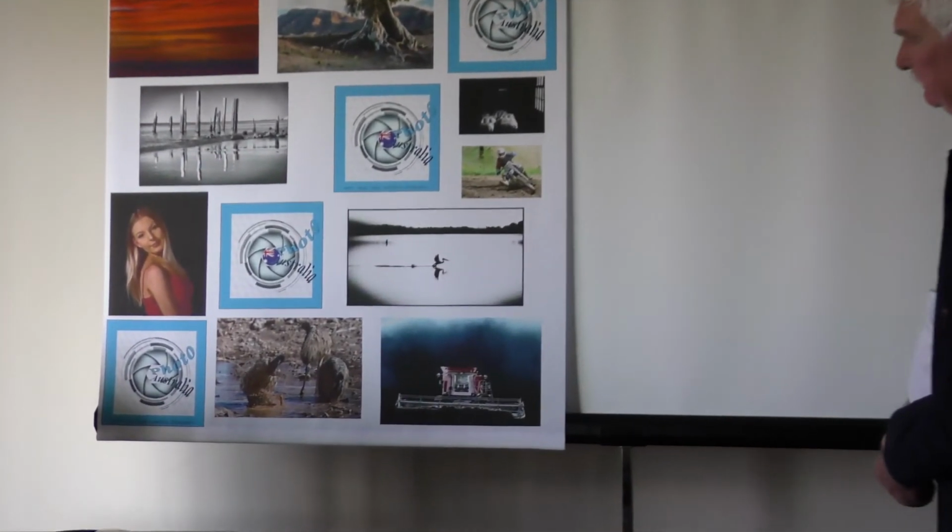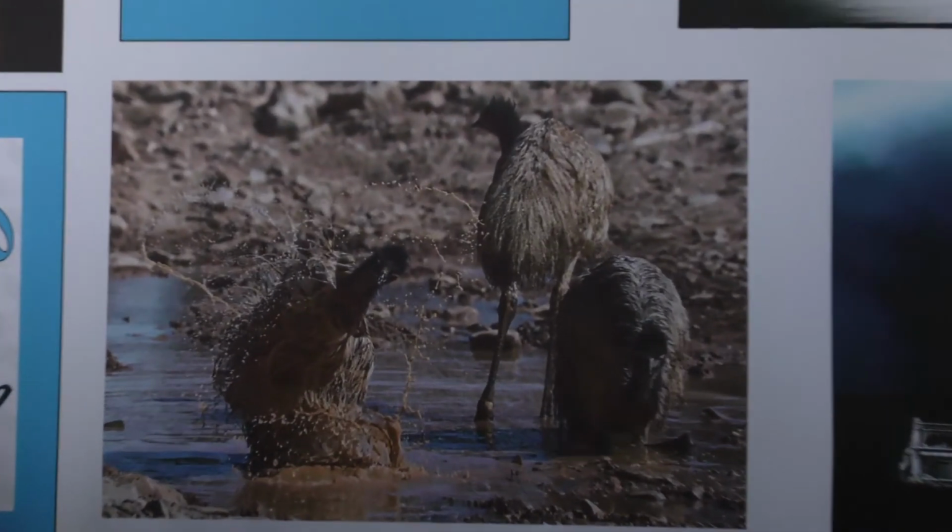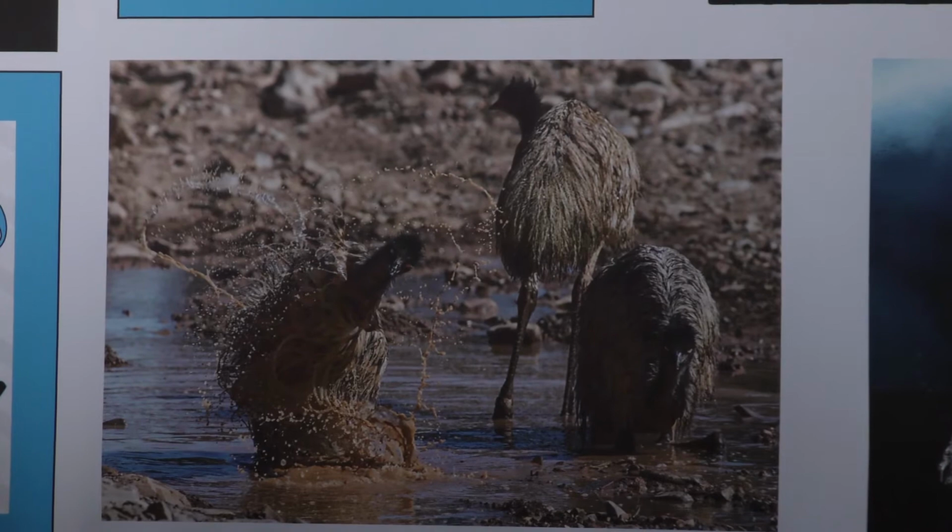Now, with your emu shot there, what kind of settings would you have had to get, because that's quite a nice action nature shot there. What kind of settings would you roughly have had your camera on to get something like that? Okay, that's a 300mm f4 lens, which has a constant aperture of f4.